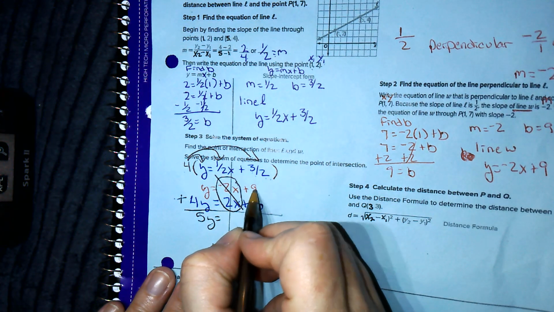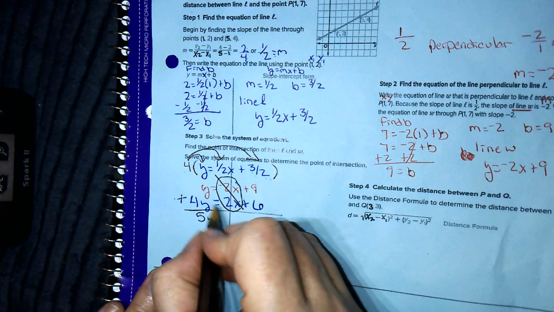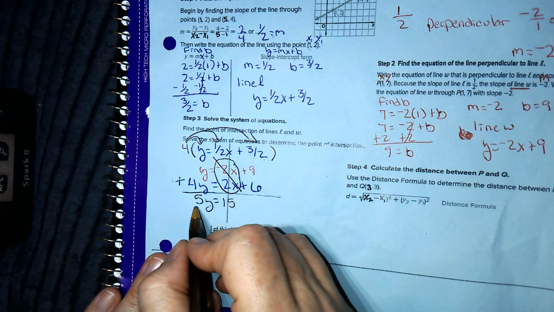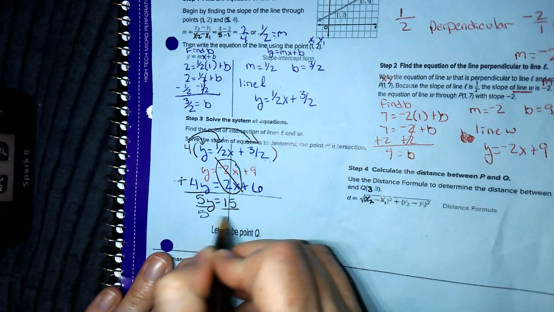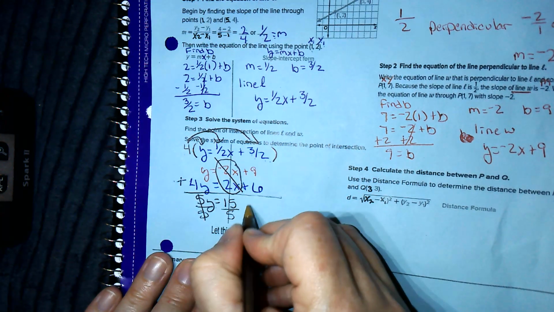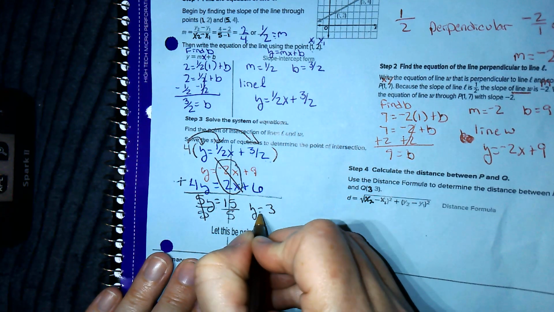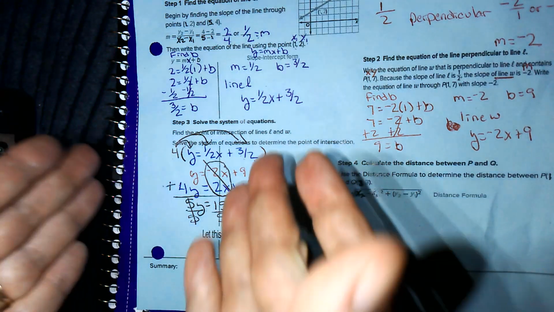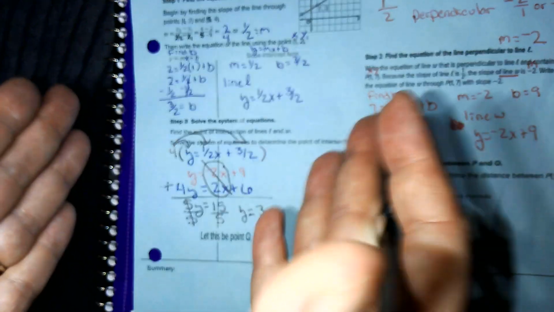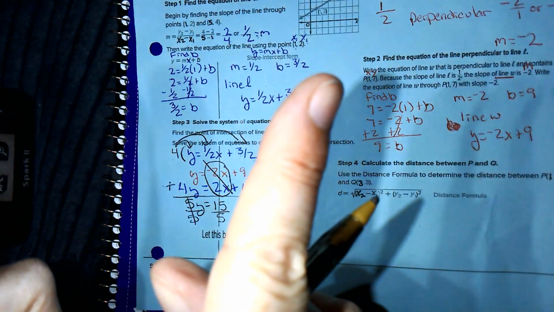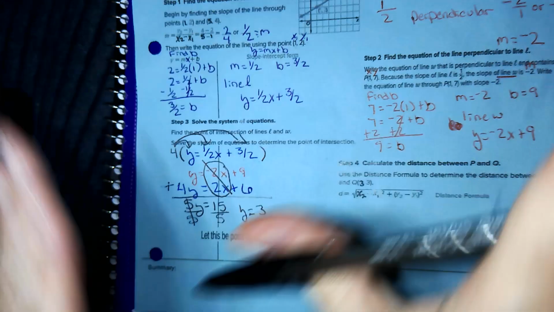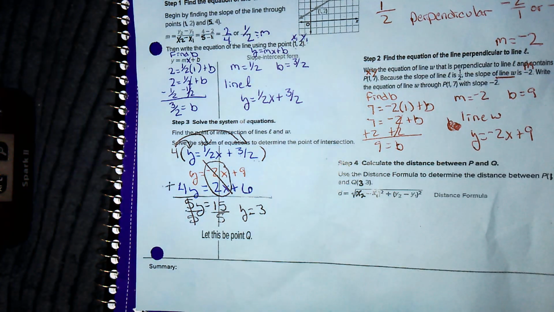And then 9 plus 6 is 15. But we don't want 5y, we want y, so divide both sides by 5, and you get y equals 3. Would you end up with y equals 3 if you had set them equal to each other and done the substitution method? Yes. If you want to, you can try it out, be my guest, or you can trust me.